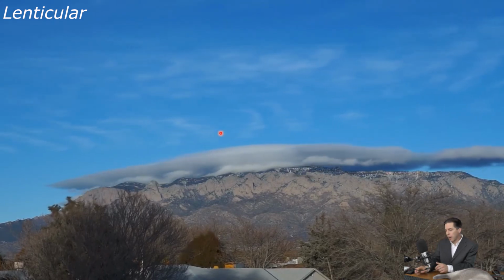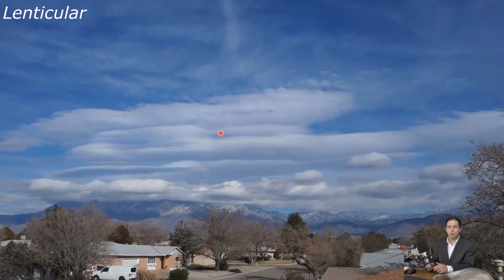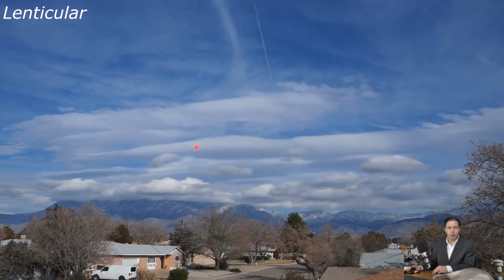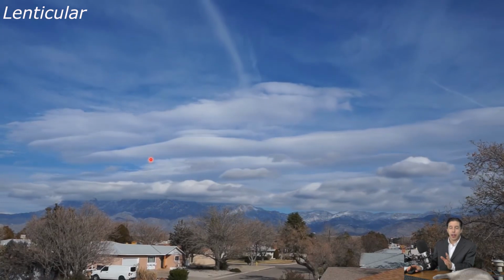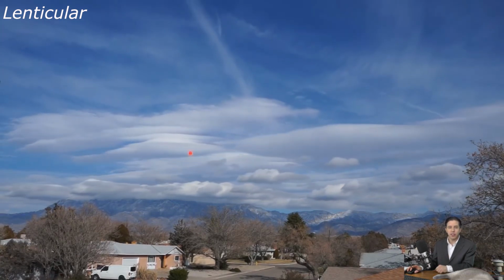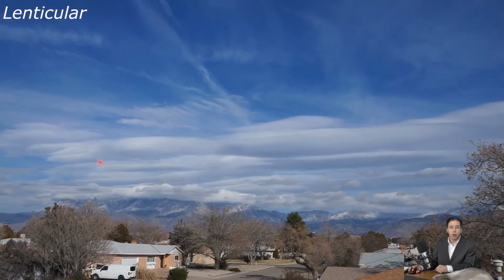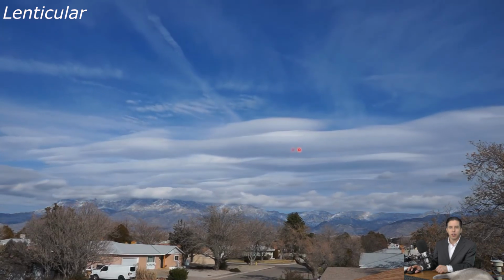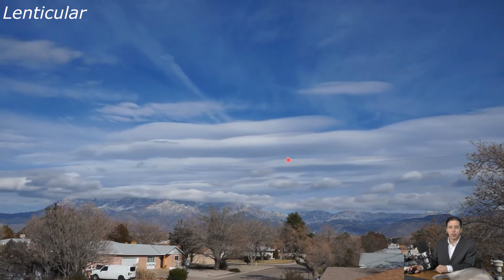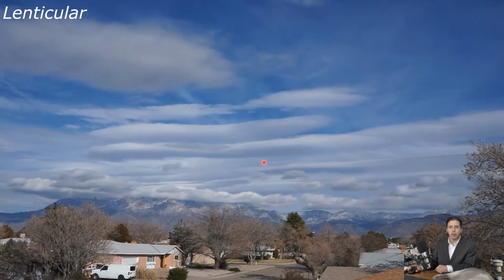Now what will often happen is lenticular clouds will form when air goes over a mountain, and they don't actually have to touch the top of the mountain. So here we have stacks of these disks up here. Down below we've got cumulus clouds forming, but up here we have stacks of these lenticular clouds that are forming over the Sandias. These are all lenticular clouds.